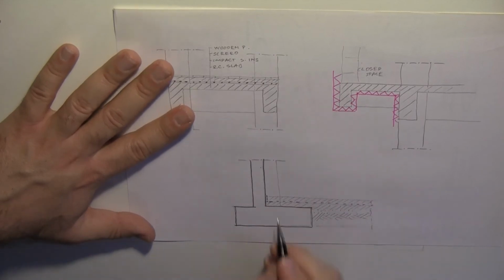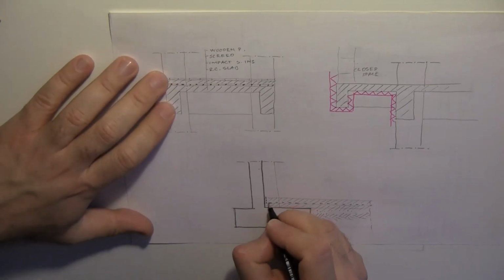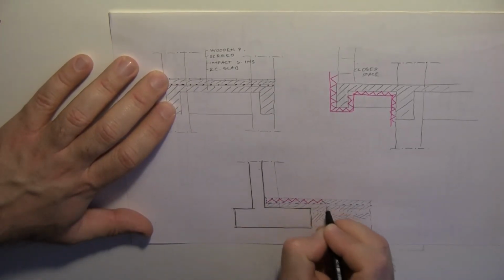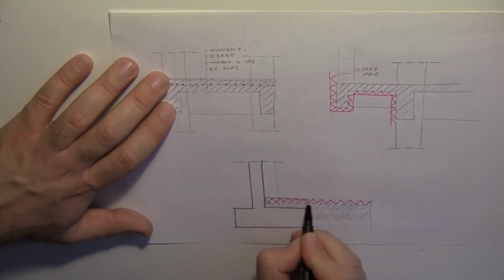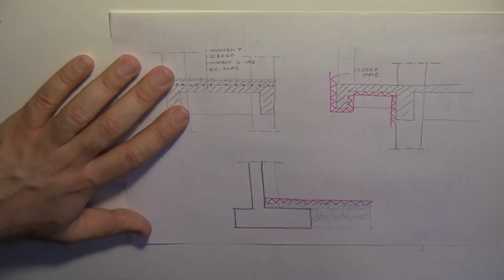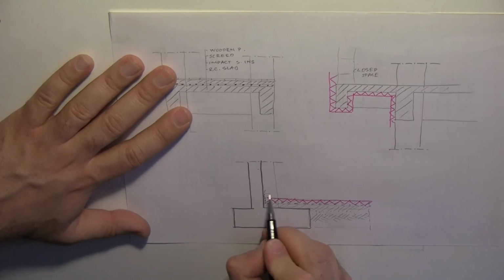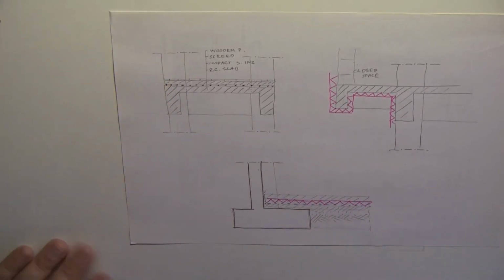And it will be good to have some reinforcement bar here. It will also be good to have here a layer of thermal insulation. If you want, you can add it there. And you can cast your screed over that thermal insulation as well. That's the final drawing that I draw.